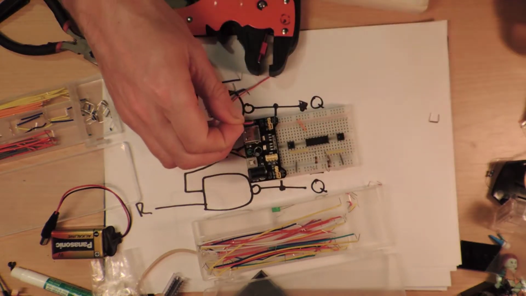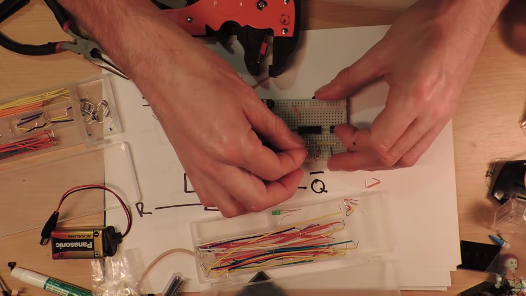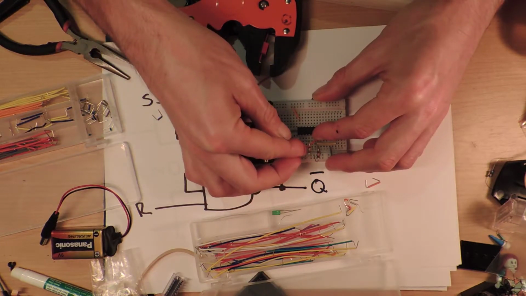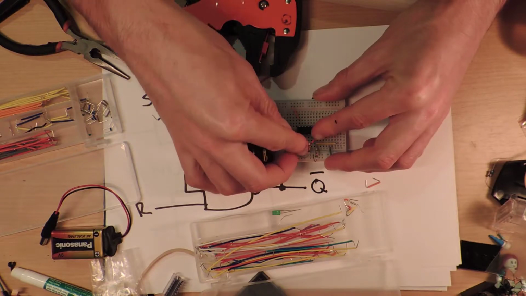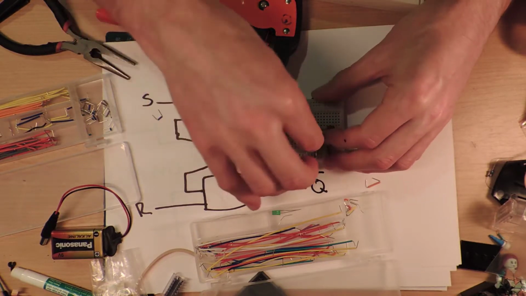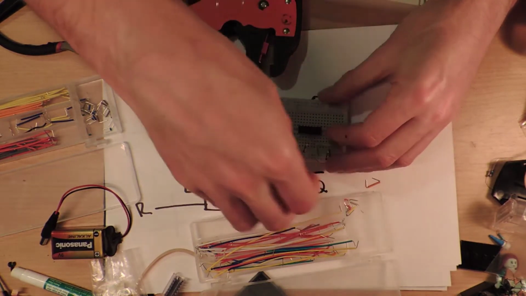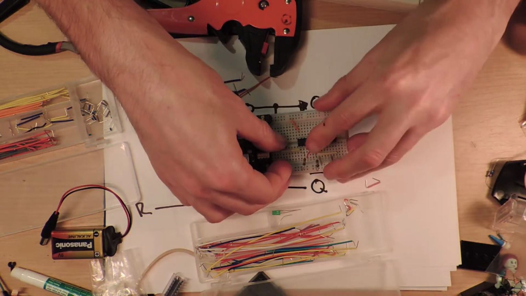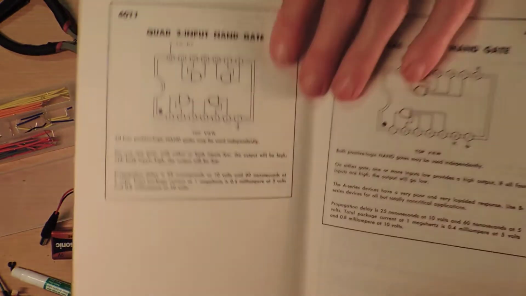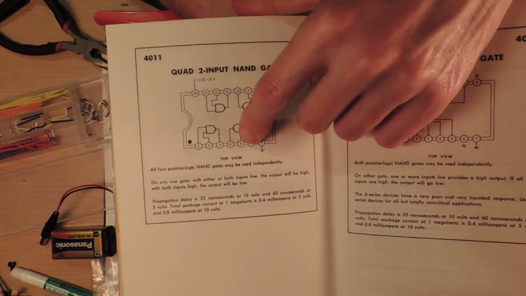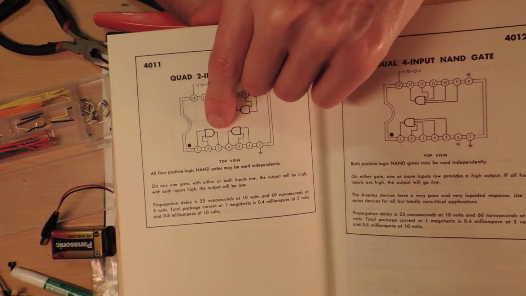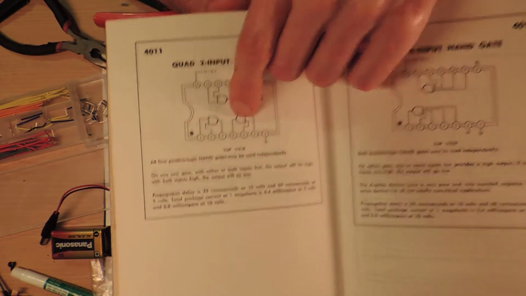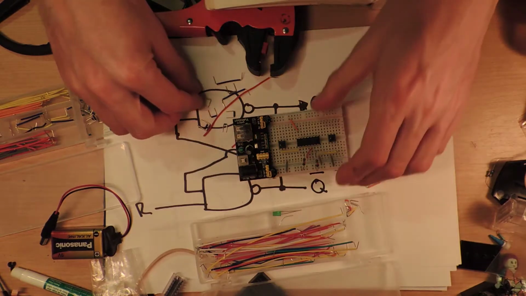So the output is that one, and then the input, well, that was actually really dumb. Really has to be quite short. Okay. Oh, super short. Alright, so if you look on the picture, that one there, I want this input to be connected to that output, and then I want that input to be connected to this output. So they're very, very close together.